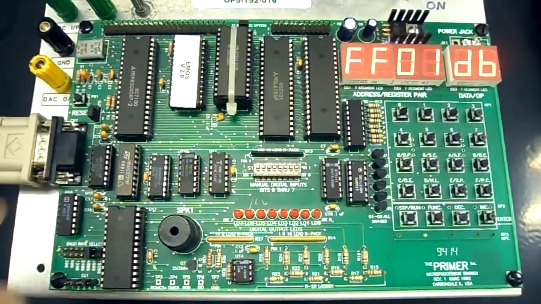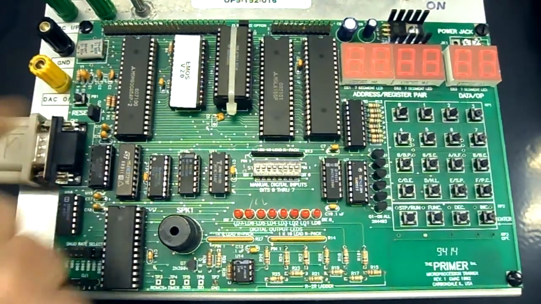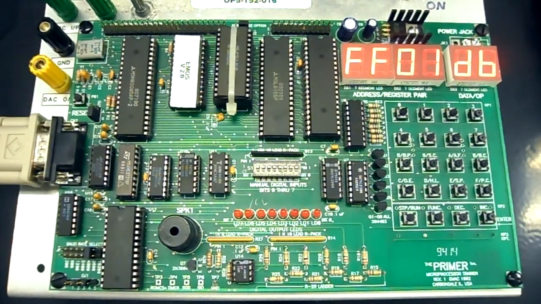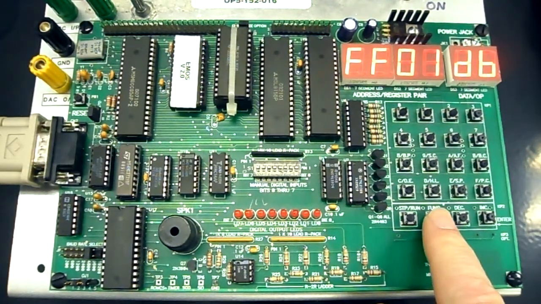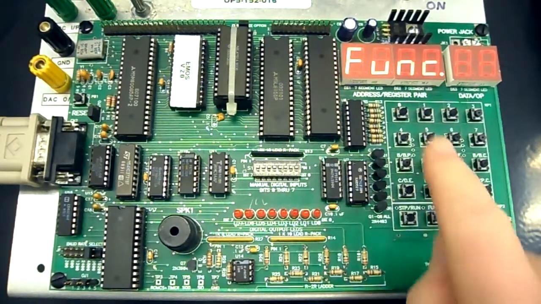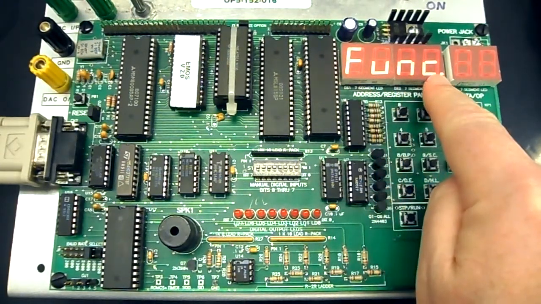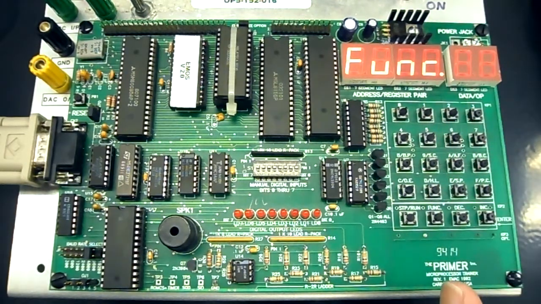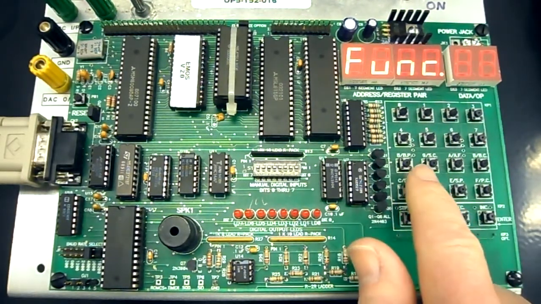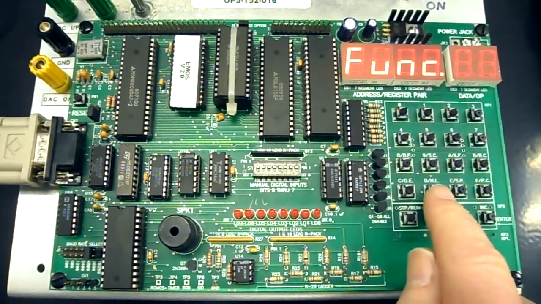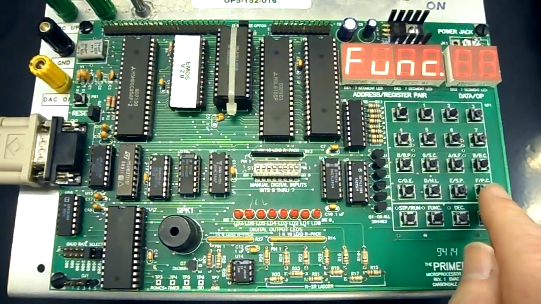So to examine these registers, we're going to hit the reset button, and that should clear all the register pairs to 00. Now we press the function key, and you'll notice in the address register pair 7-segment displays it says func. The keys labeled 8, 9, A, B, C, D, E, and F are dual function.